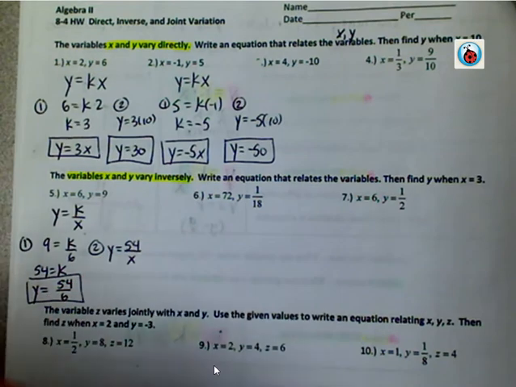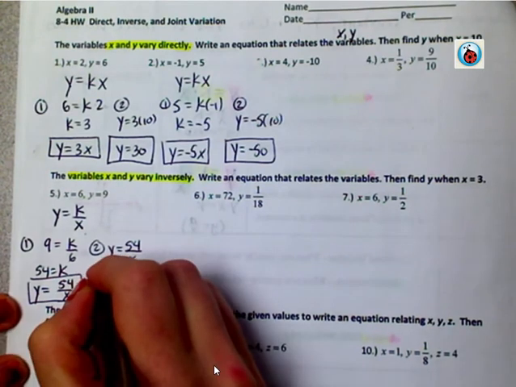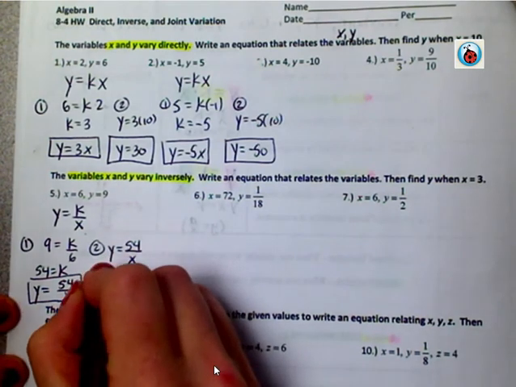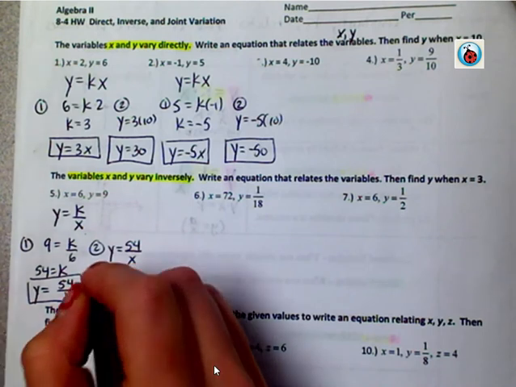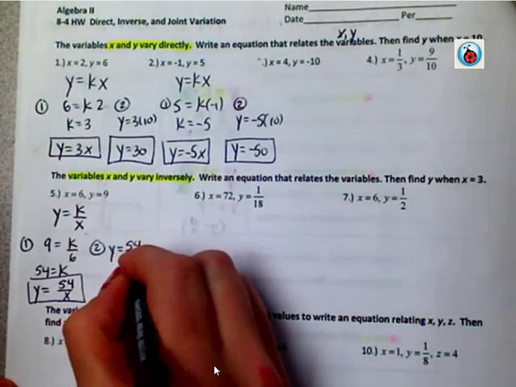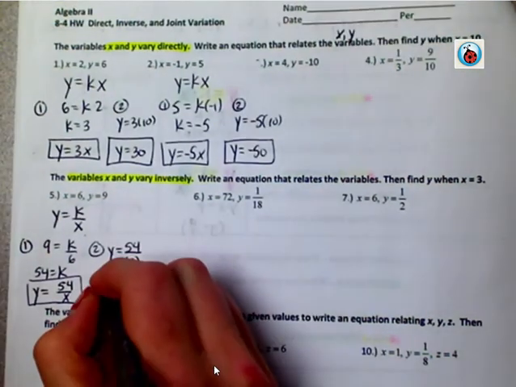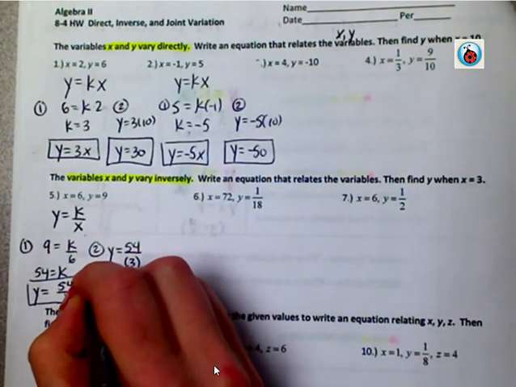Oops, I wrote 6 instead of x. When x is 3. 54 divided by 3 is 18.